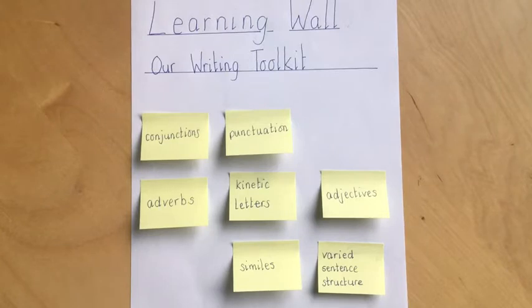So, looking at the rest of those, have a little look and choose 4 or perhaps more, but for this piece of writing we're going to choose 4 things from our writing toolkit that you think will make your writing successful. Try to think about writing that you've done in the past and what your targets were, what you needed to improve, and add those to your list.